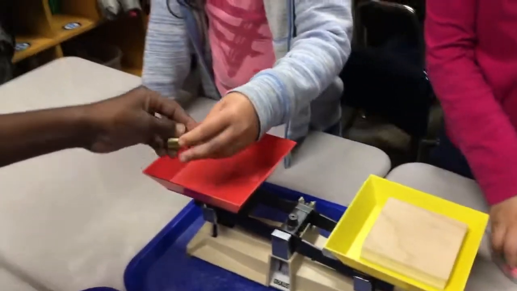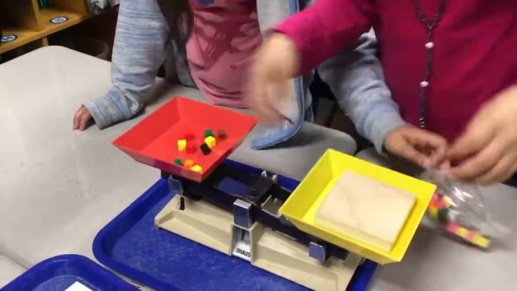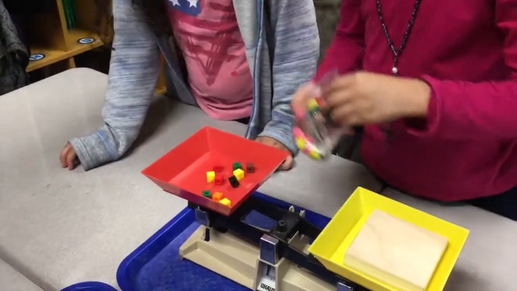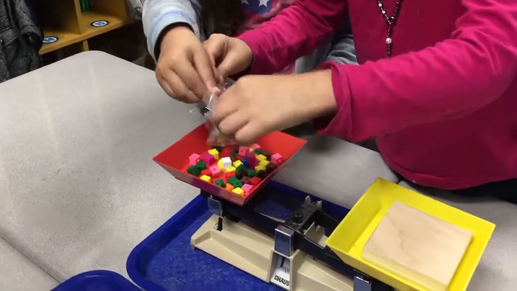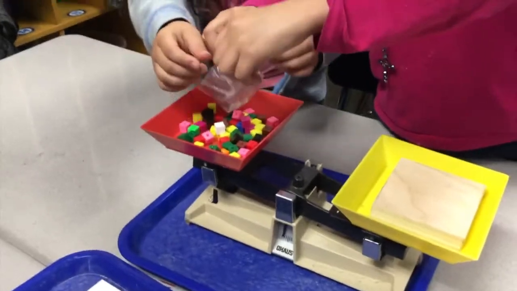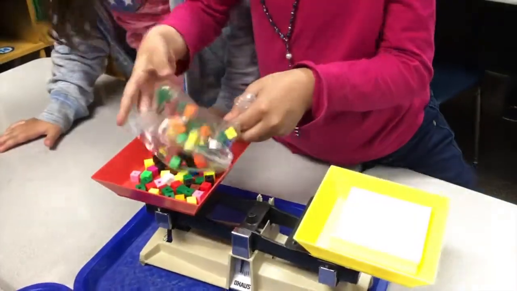So there, you got the wood block there. What is it going to take? You might have to use one of those big ones too. Put the whole bag on there and see if that's enough. No, you're going to need more than that. It's not moving. Add another bag on there.